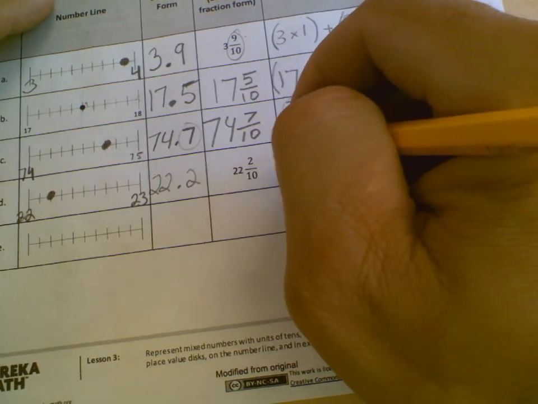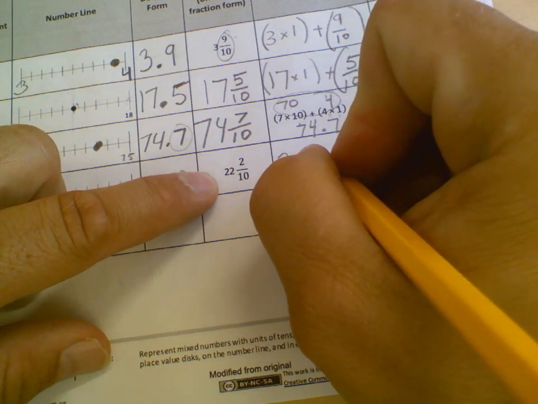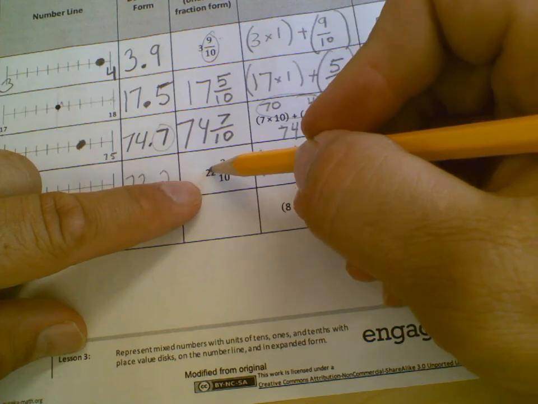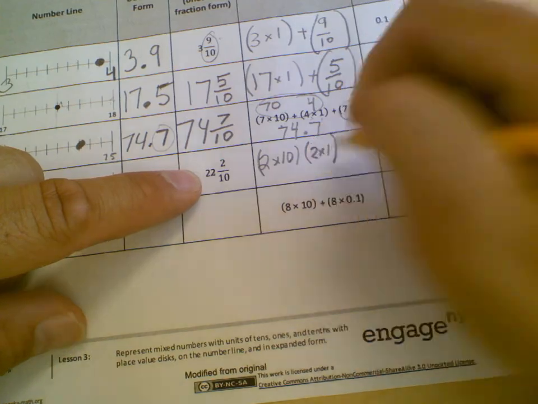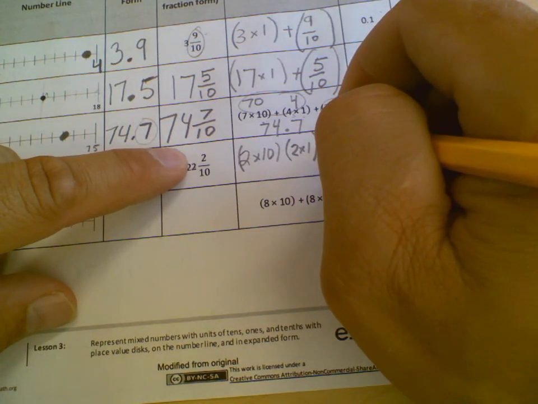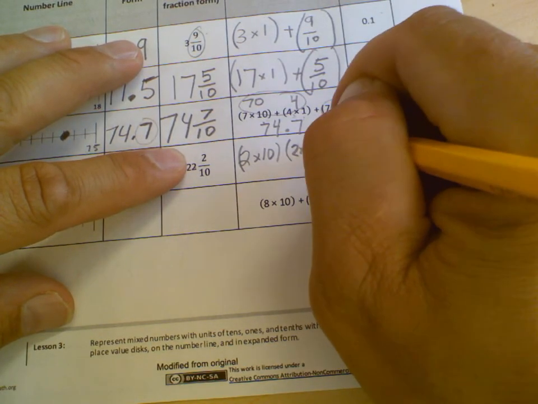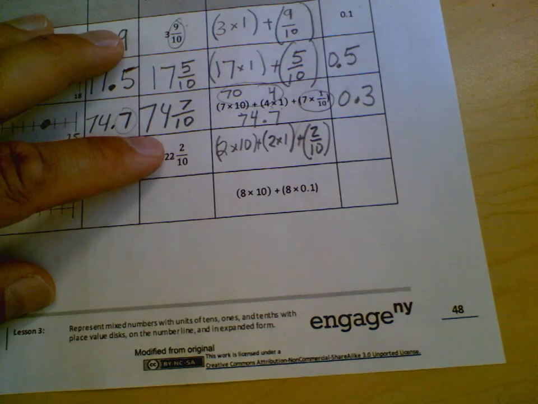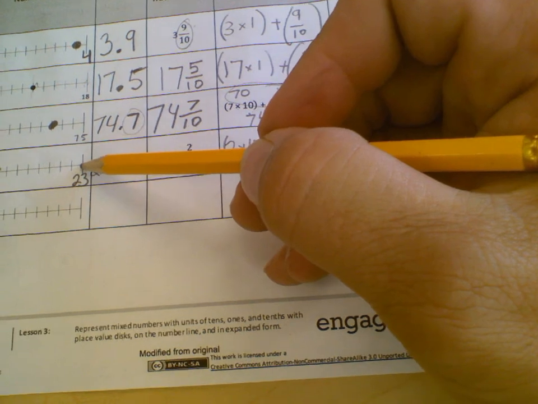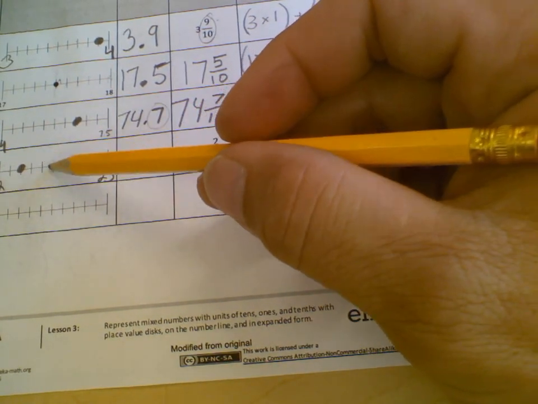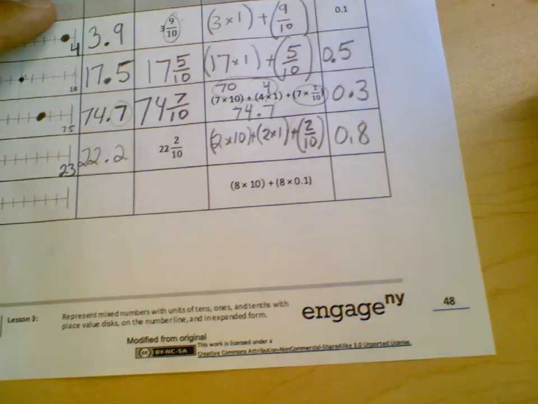Right? Now I can expand that out. I'm going to expand it out pretty far this time because I'll have 2 tens. Right? That gets me 20. How many ones do I have? I have 2 ones. And then I have my 2 tenths. And then I add all those together. Now if I'm at 2 tenths, how much farther will it get me to my next whole? Well, I can count 1, 2, 3, 4, 5, 6, 7, 8. So I need 8 tenths still to go.